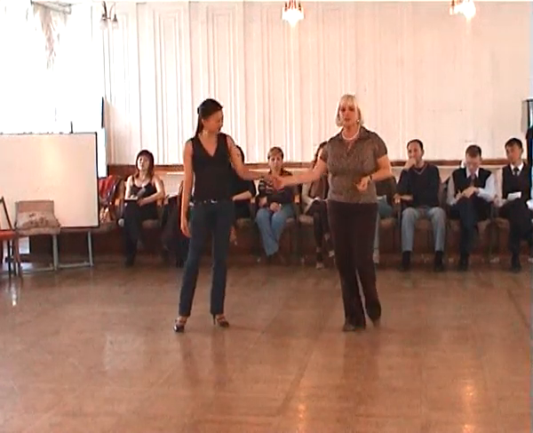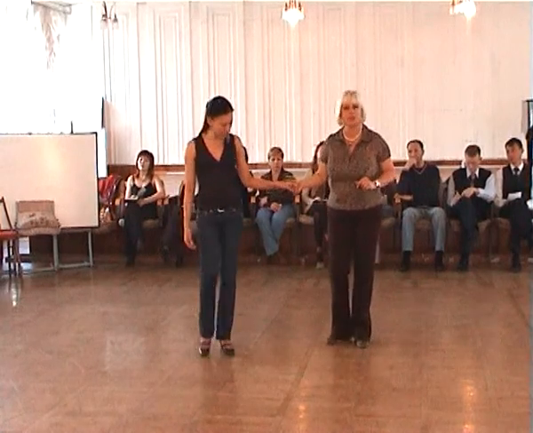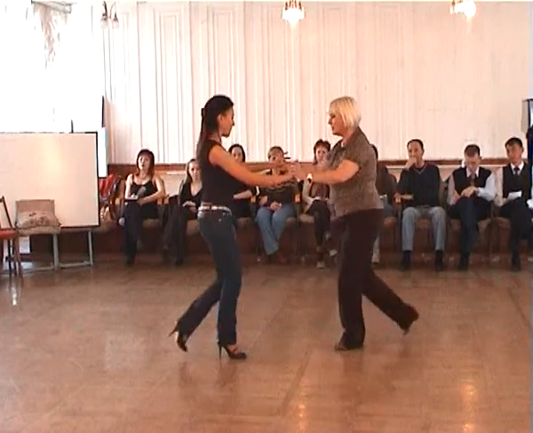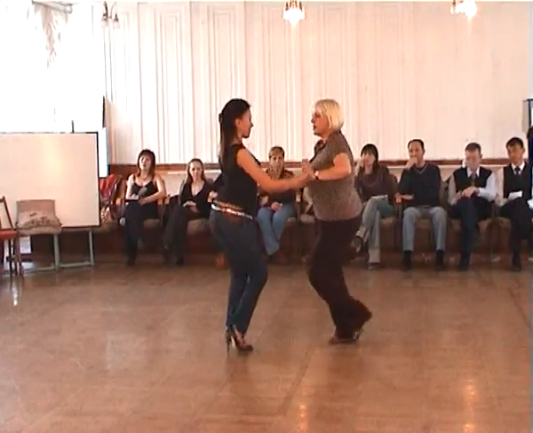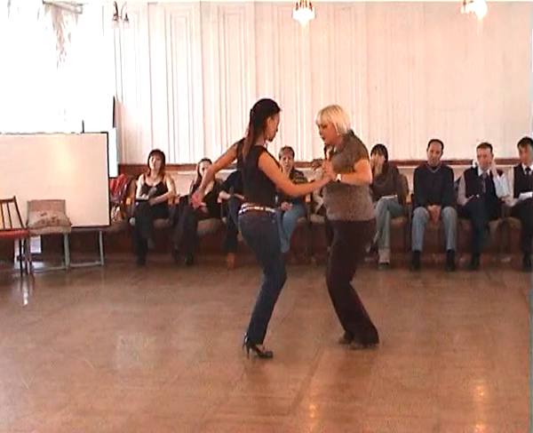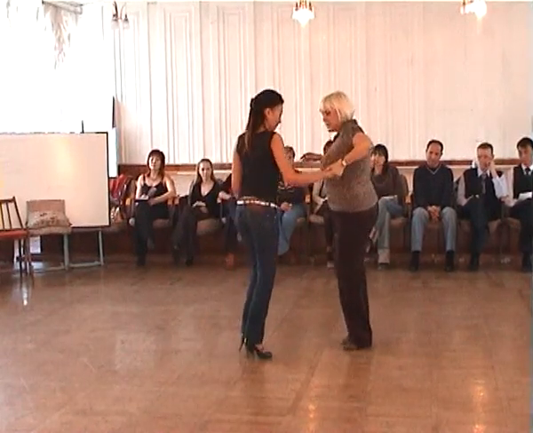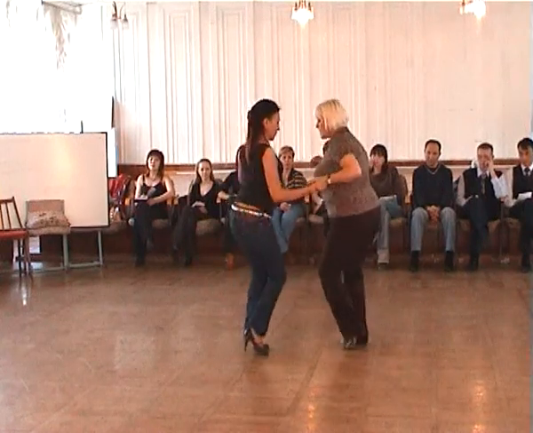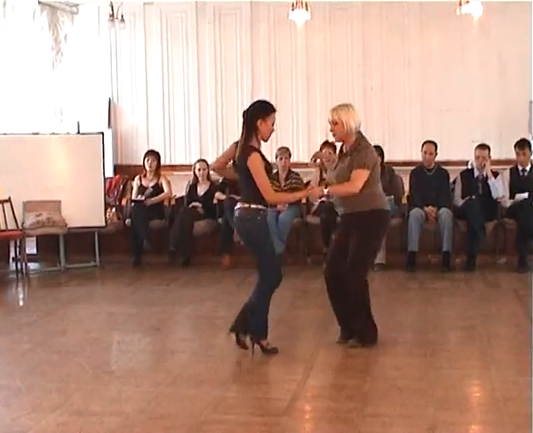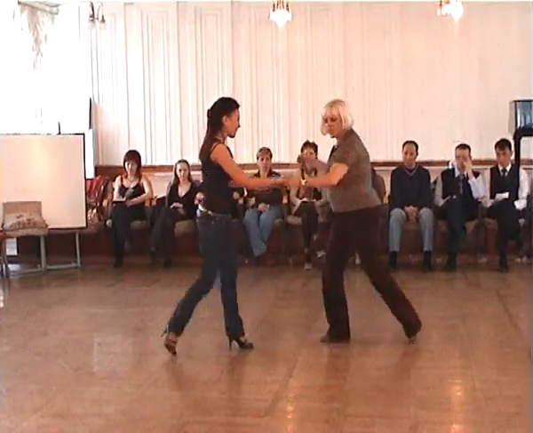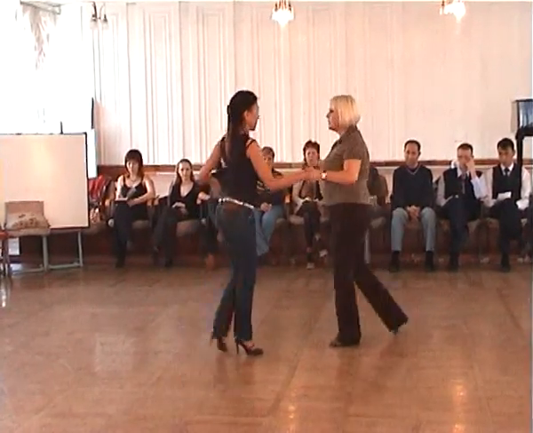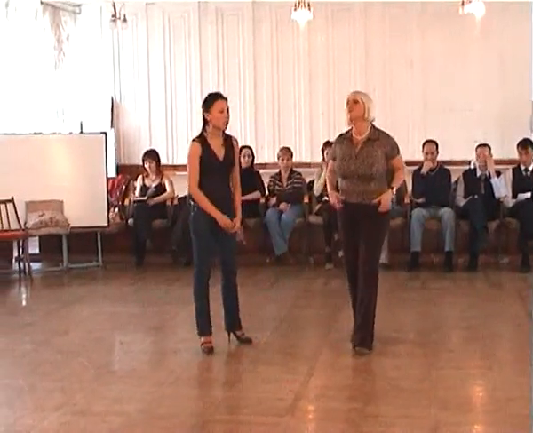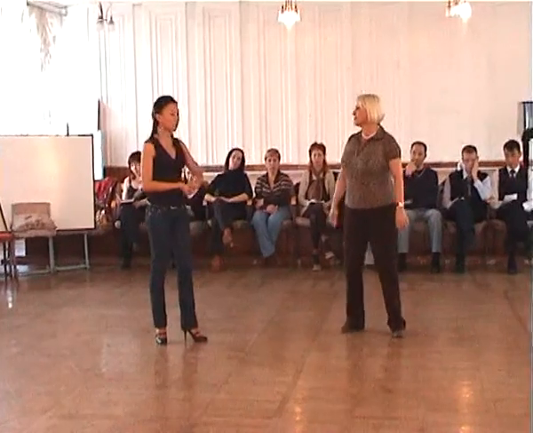So if we do, for instance, in Samba, Samba walks, stationary Samba walk. 1, 2, ta, ta, ta. I feel her weight here, the rotation. Bam, bam. I feel the push, the pull, the push, the pull. So I can feel her weight.